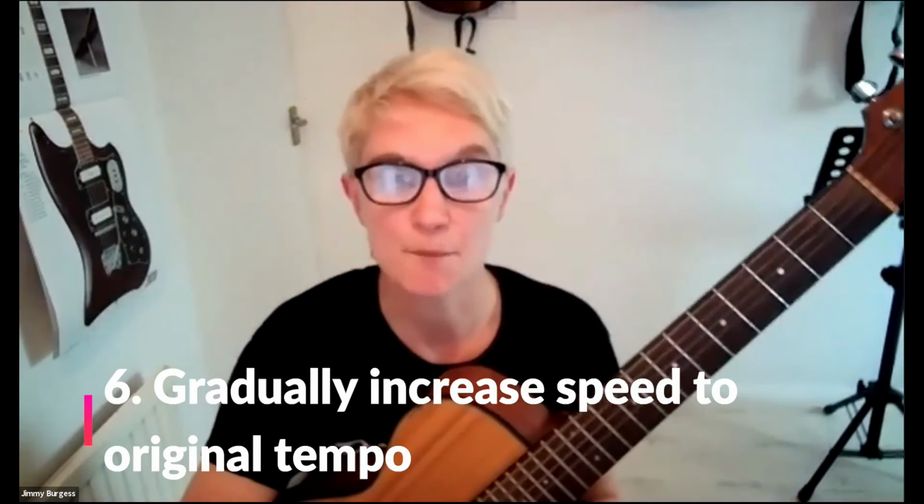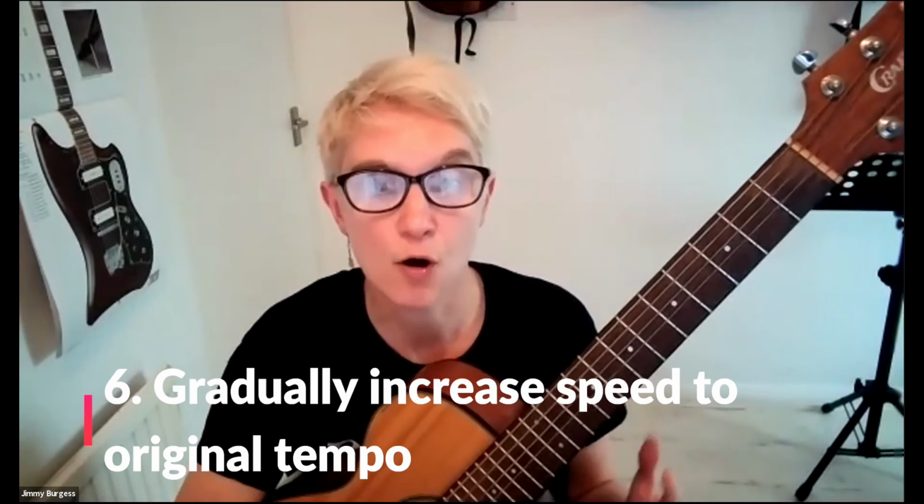And then step 6, which is my final step, is then, of course, at that point, you want to start building the song up to its original tempo, okay? Because many songs are a lot faster than you're going to be able to learn them at initially. This is a good example. It's actually quite a fast song, even though the chords and the strumming pattern are fairly straightforward. It's the speed of it that tends to flummox most people.